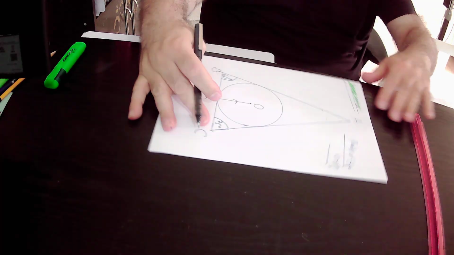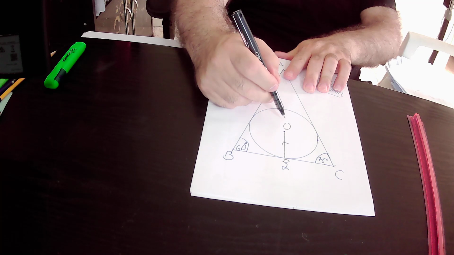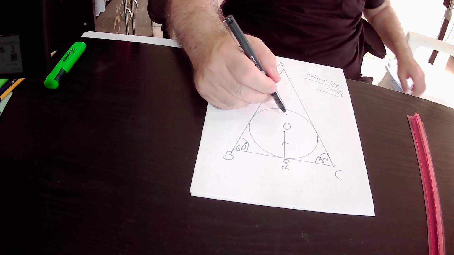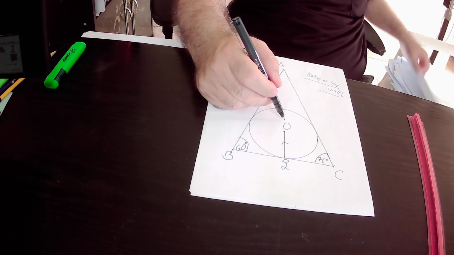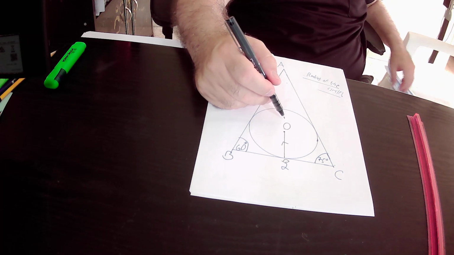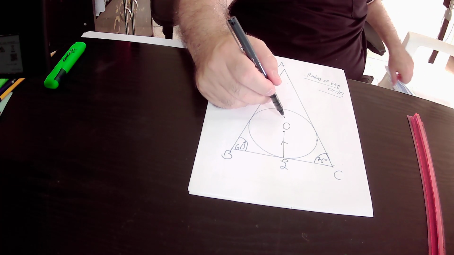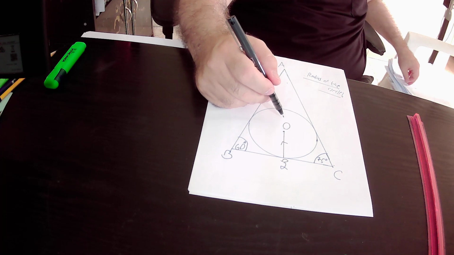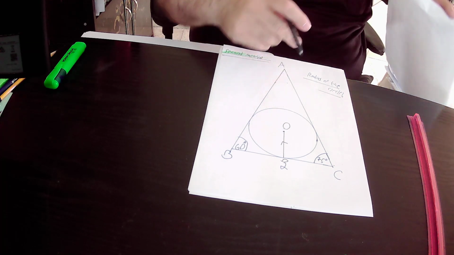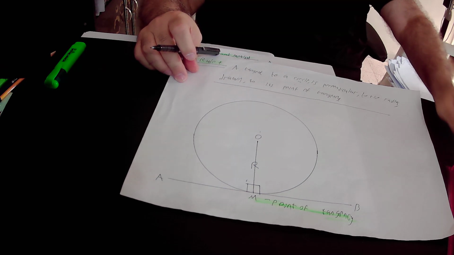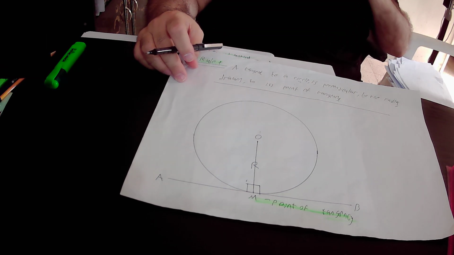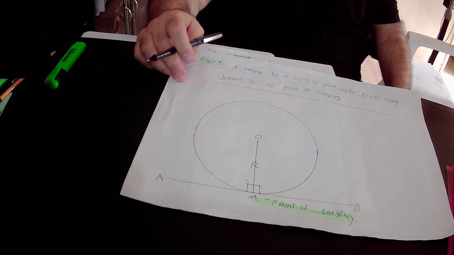So here we have the radius OD that is drawn to the point of tangency, and according to rule number 1, a tangent to a circle is perpendicular to the radius drawn to its point of tangency.